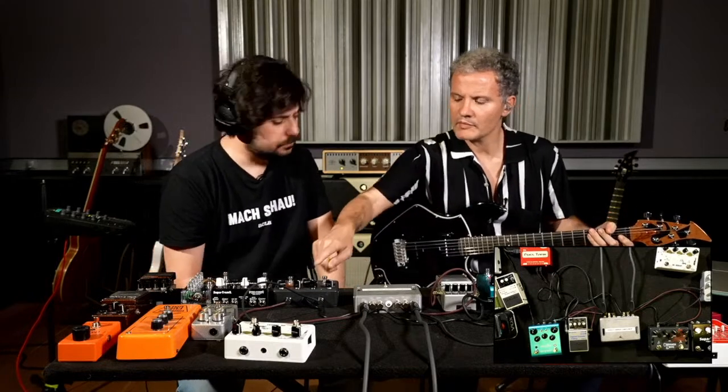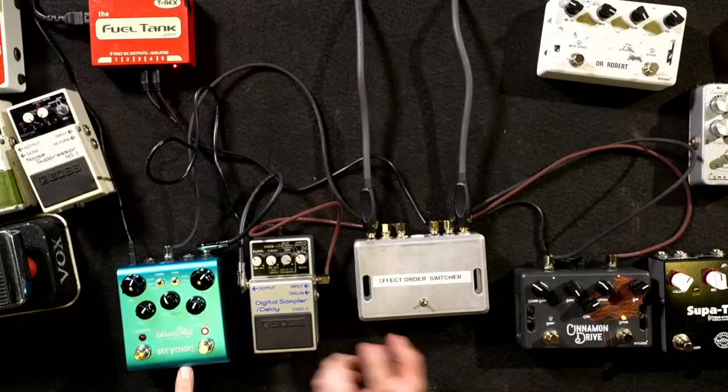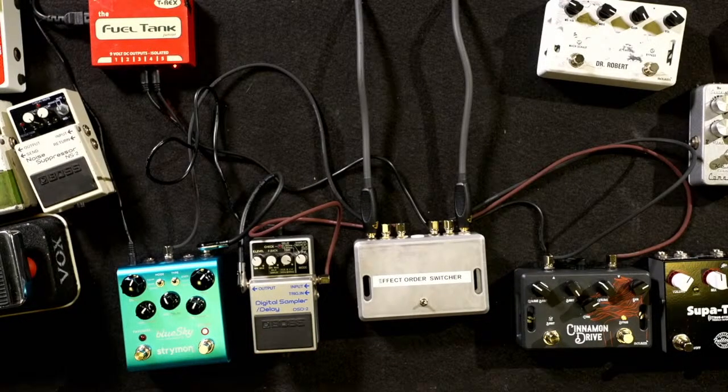So at the same time, is the Cinnamon Drive? Yes. And the Strymon. Now it's the Cinnamon Drive and the Strymon connected.